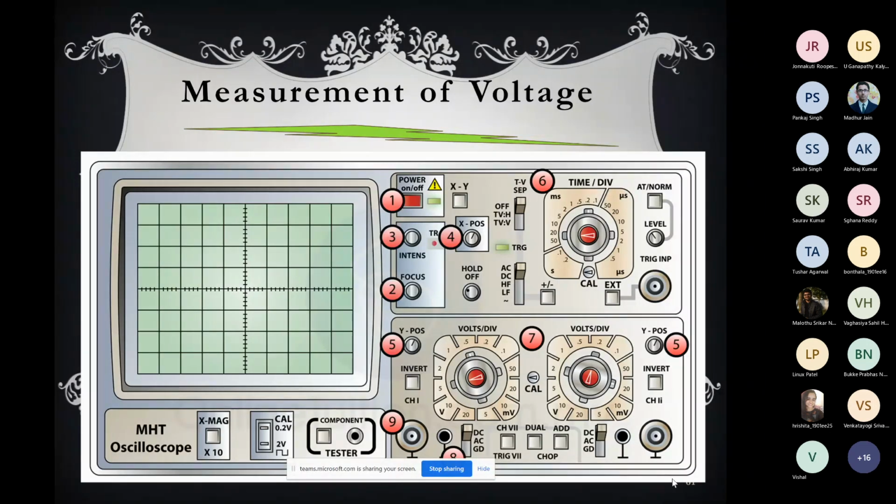For that you need to press the XY button. Suppose you are giving two sinusoidals, and if you press the XY button, you can determine the phase difference between them. So how can you do it?